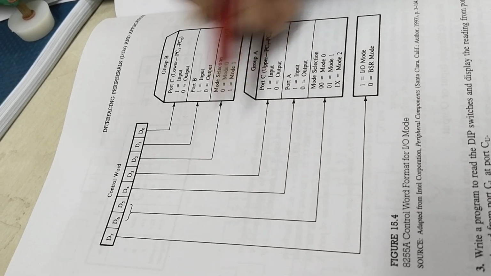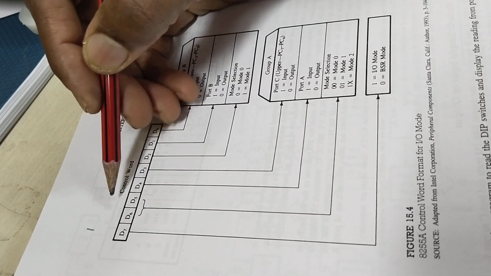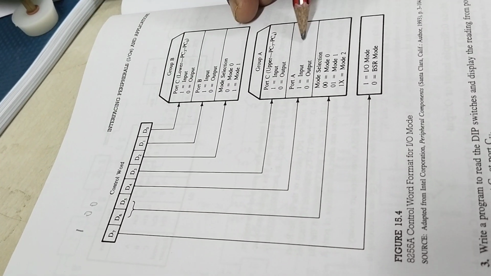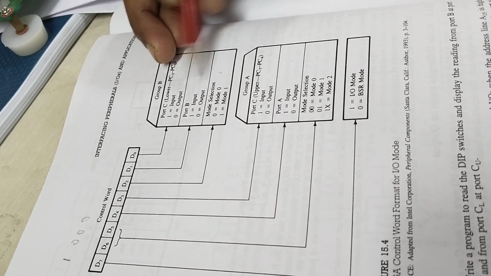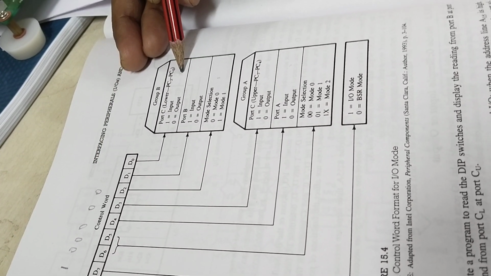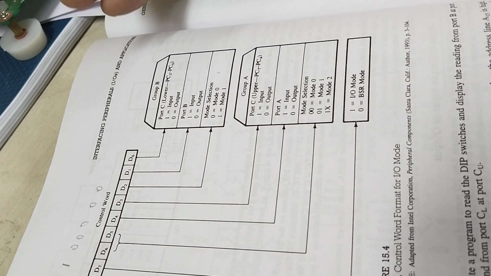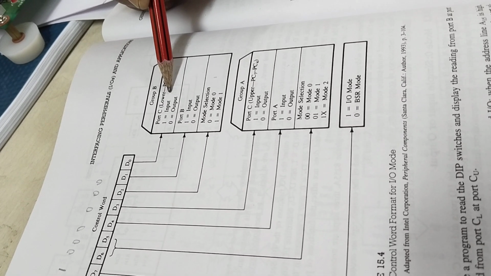So D7 is IO mode, okay? IO mode, this is 1. And then mode selection, mode 0, 0, 0. And then port B is output port, তাহলে 0. Then mode selection, mode 0, 0, 0. And port B output port 0. And then port C, I want to keep it output port. 0. Okay, 0. And then this is also double 0, na?